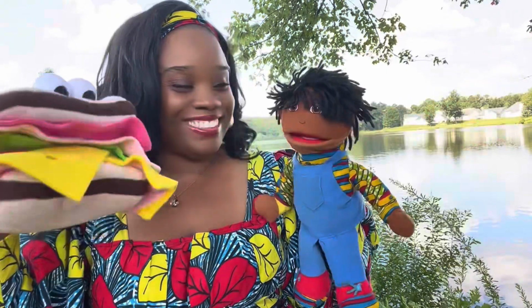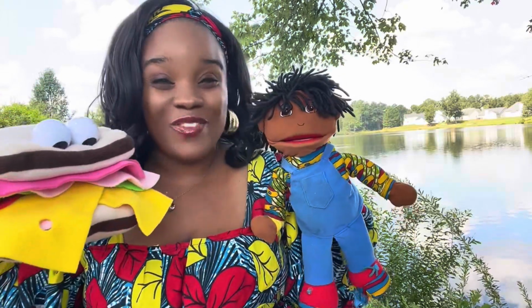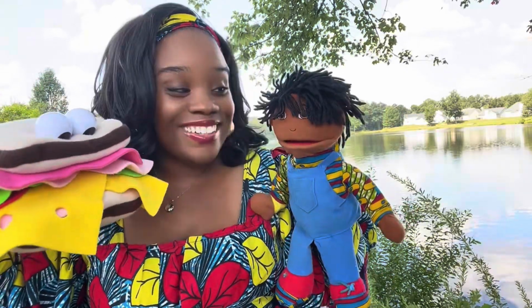Cat. This is lots of fun. It is a fun game. Should we try another letter?